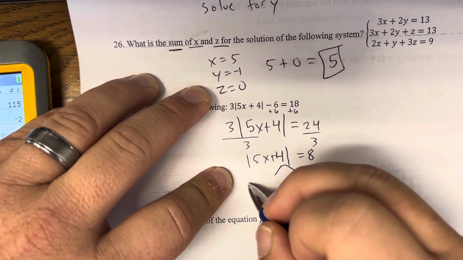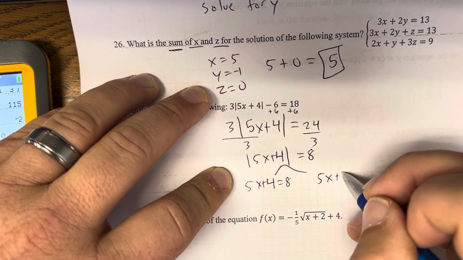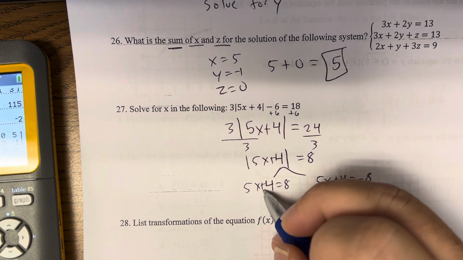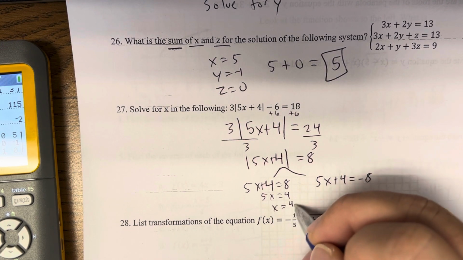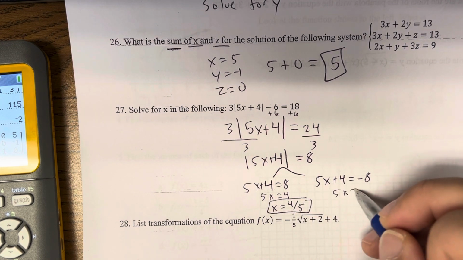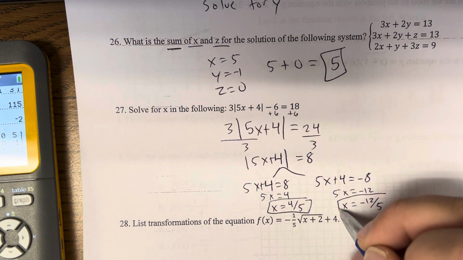And now we'll split it. 5x plus 4 equals 8. 5x plus 4 equals negative 8, and then we'll solve for both of them. And so for this first one, we'll subtract 4, 5x equals 4, divide by 5, x equals 4 fifths. Subtract 4, 5x equals negative 12, divide by 5, x equals negative 12 fifths.